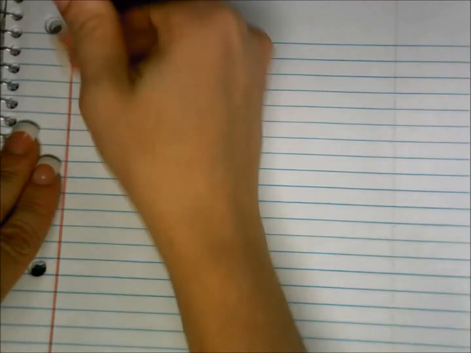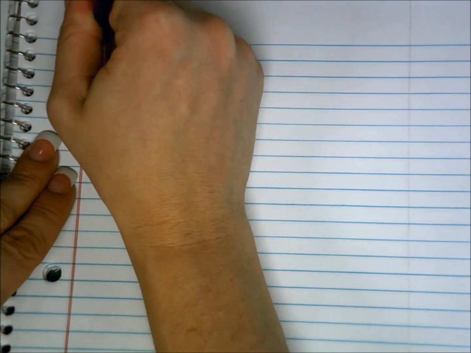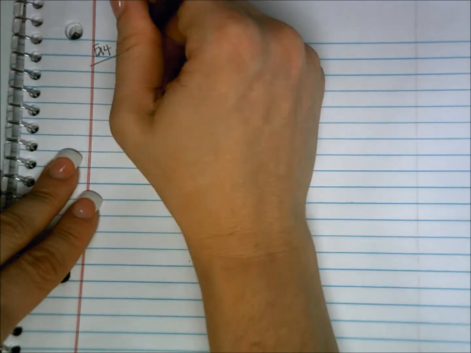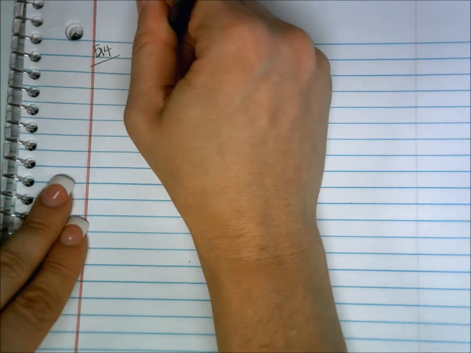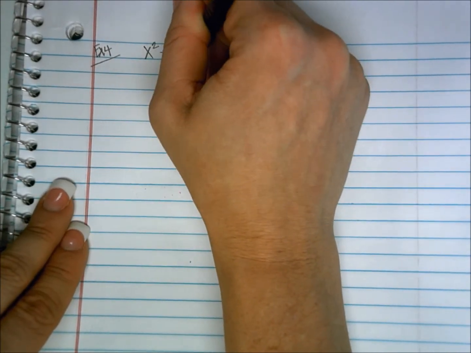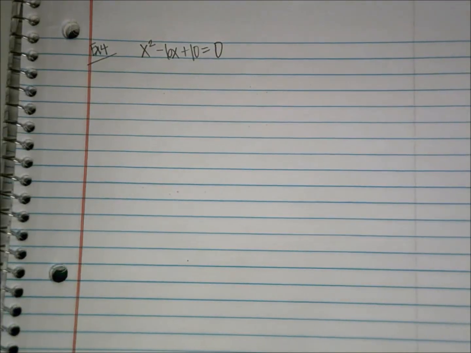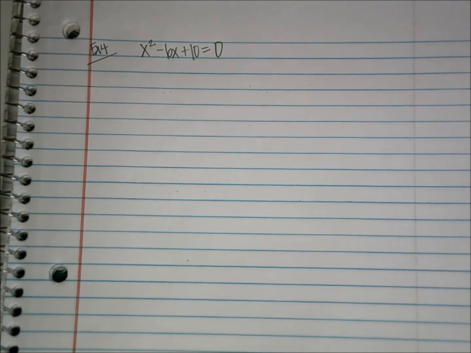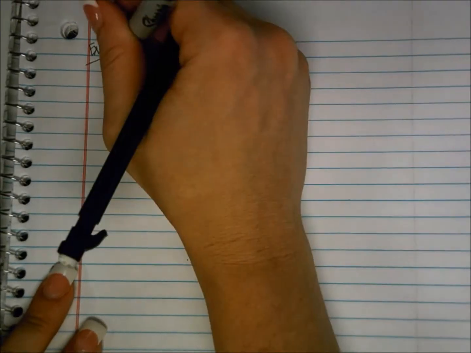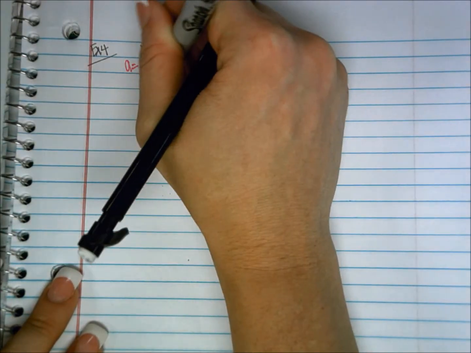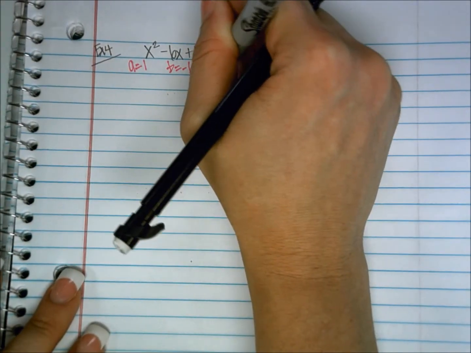Woo! Excitement. Yay. X squared minus 6x plus 10 equals 0. This is all on the right, the correct side. Label your ABCs. A is 1, B is negative 6, C is 10.